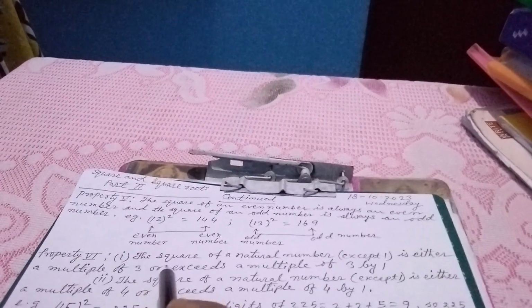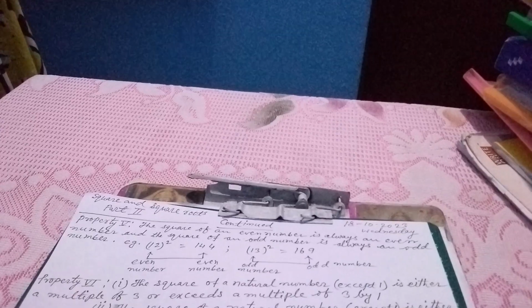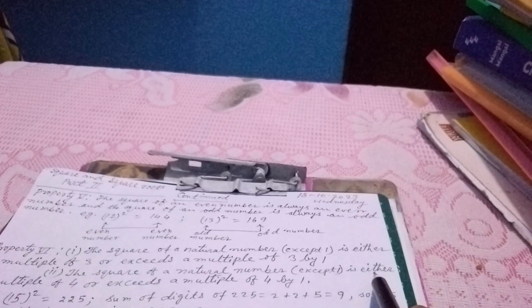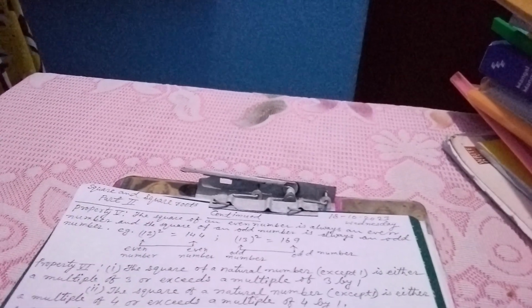Property 6. First point is the square of a natural number except 1 is either a multiple of 3 or exceeds a multiple of 3 by 1. Second point is the square of a natural number except 1 is either a multiple of 4 or exceeds a multiple of 4 by 1.